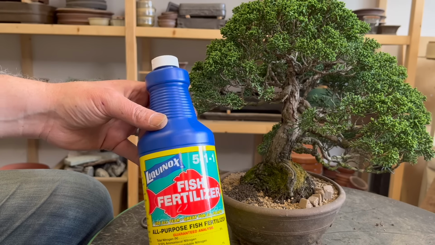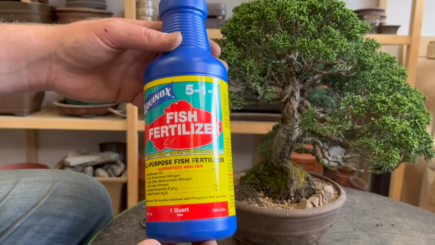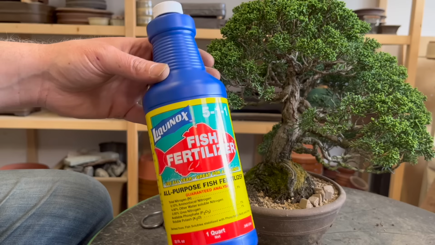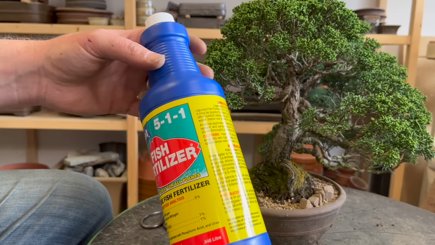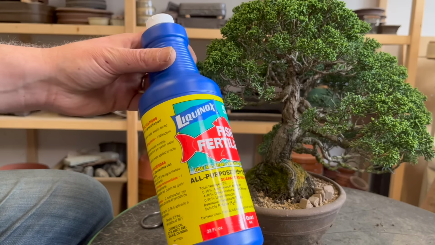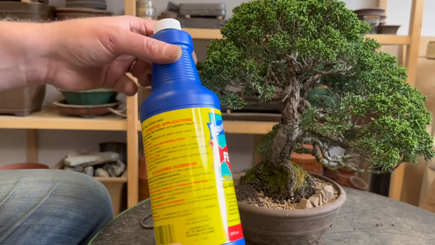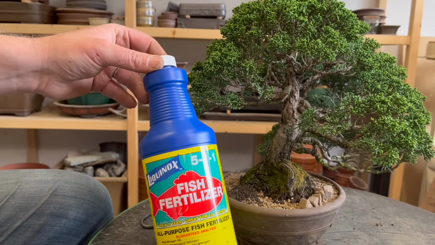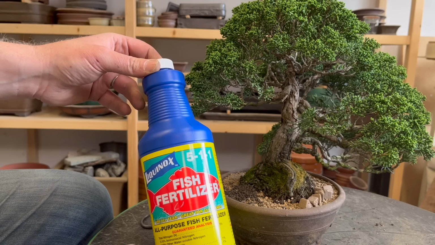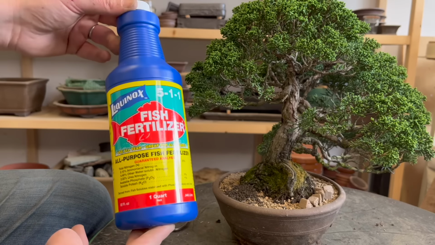Now, the downside of fish emulsion is that it smells bad. So if you happen to be growing plants indoors or near a window where you don't want to be smelling it, then you probably want to steer clear of something like a fish emulsion product. But it can also be used as part of a larger fertilizing regimen.